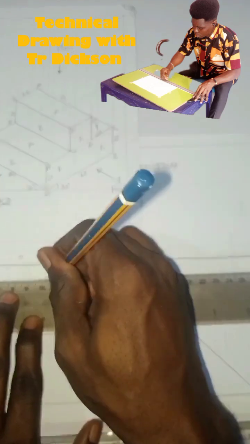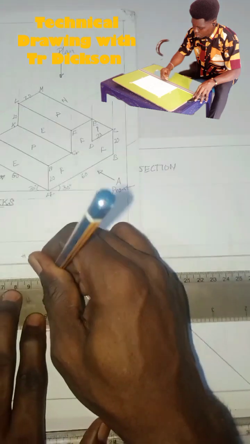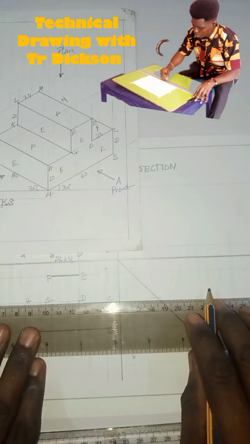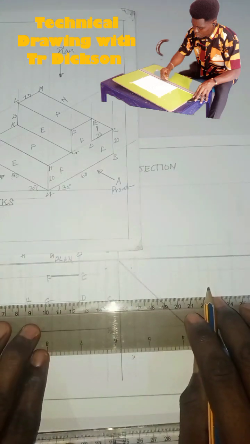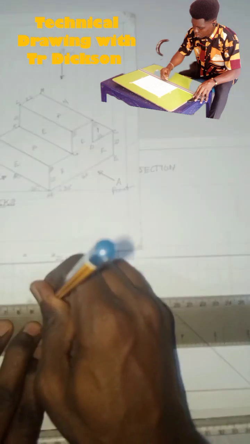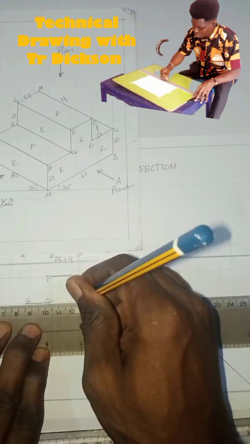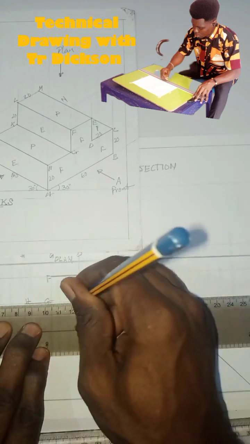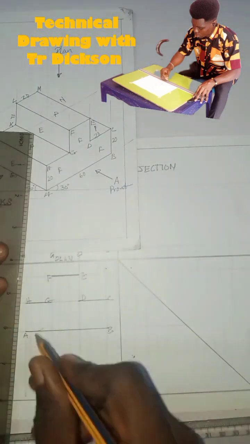Okay, so I'm using thick continuous lines now. Remember, when you were taught types of lines, we said that thick continuous lines are used for outlines, visible outlines. So that is exactly what I'm doing.